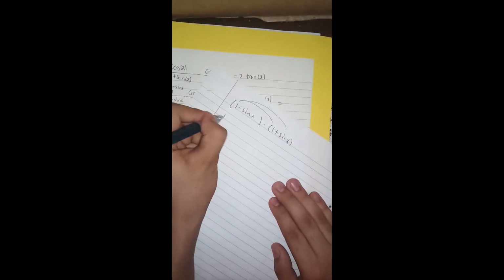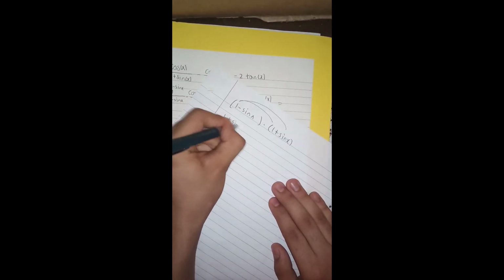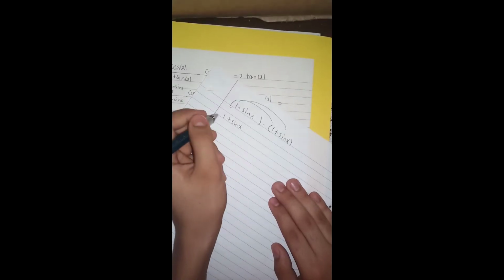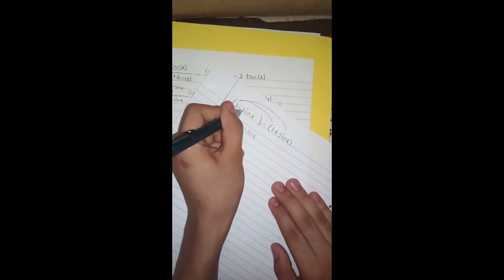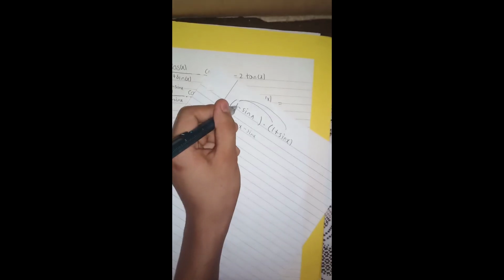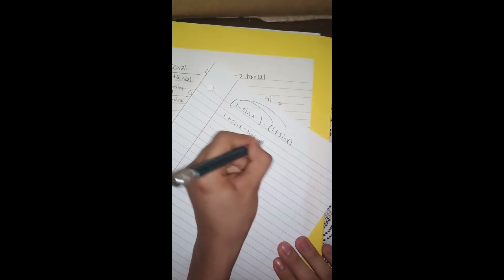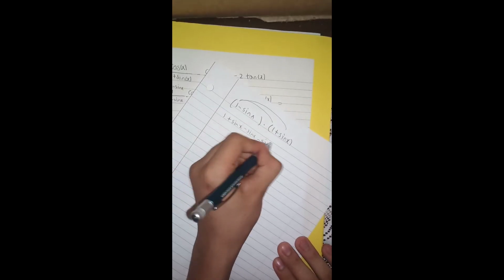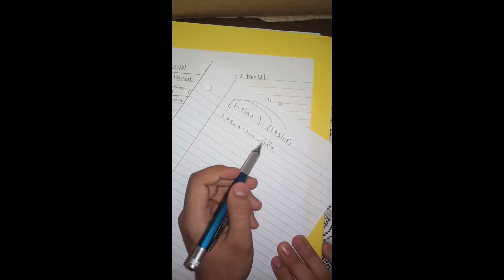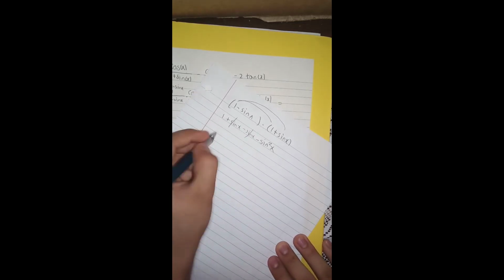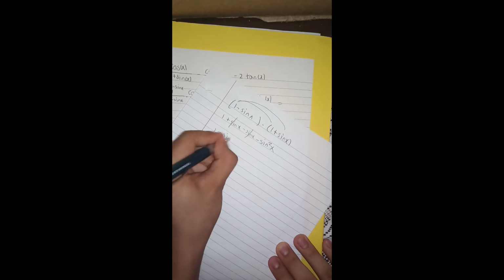So we have 1 plus sine of x, and a negative sine of x, and negative sine of x times sine of x is equal to negative sine squared x, right? It's not x squared; x squared and sine squared are different. So these cross out, and we are left with 1 minus sine squared x.